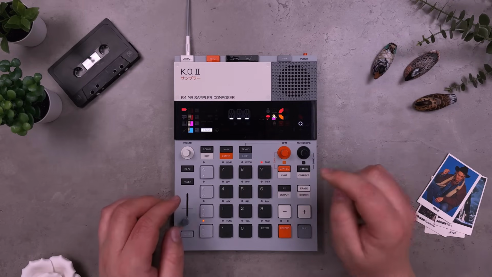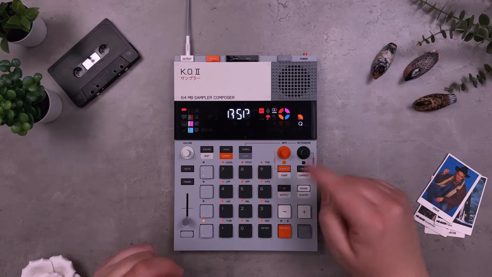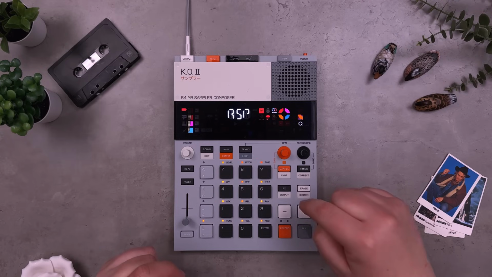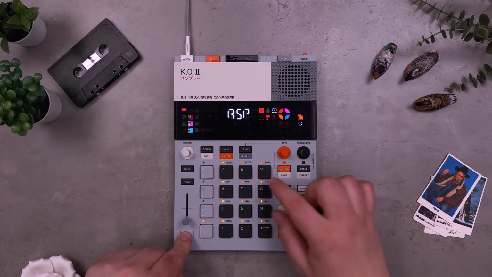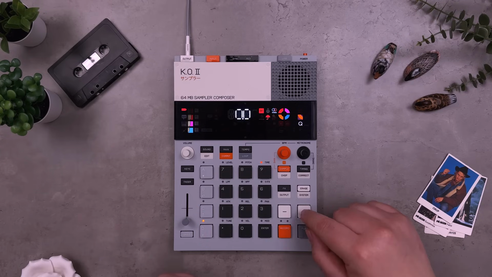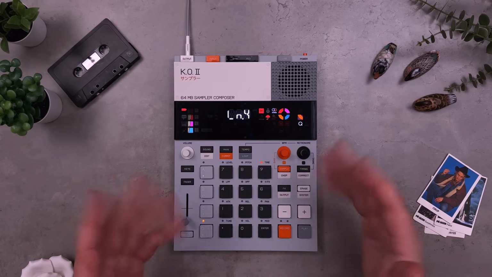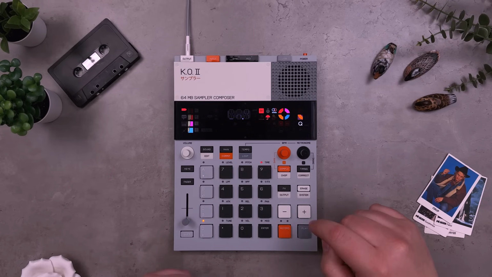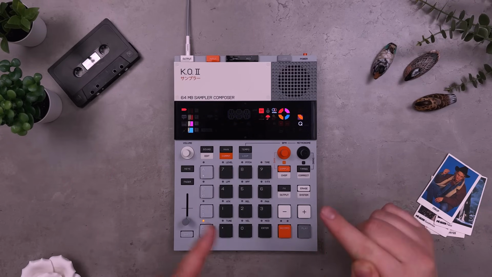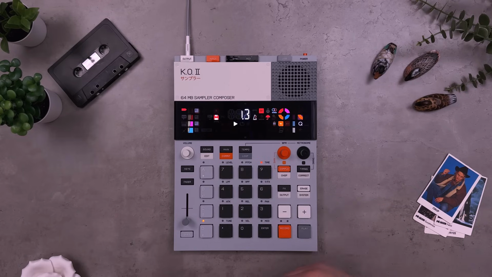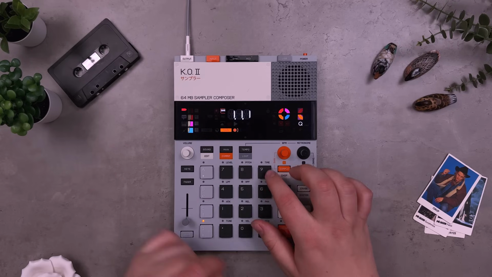So I'm gonna go into sample again, resample, stereo, because I want the whole shebang. And then we select by holding shift and this one. Now I can, by using the plus, select how many bars I want to record. I know this pattern is 4 bars long. So let's just press play. And it will sample for 4 bars. And there we go.